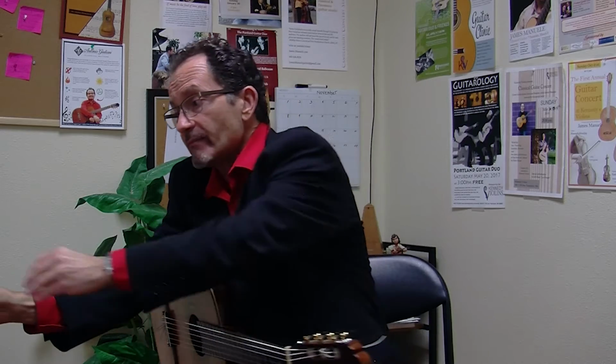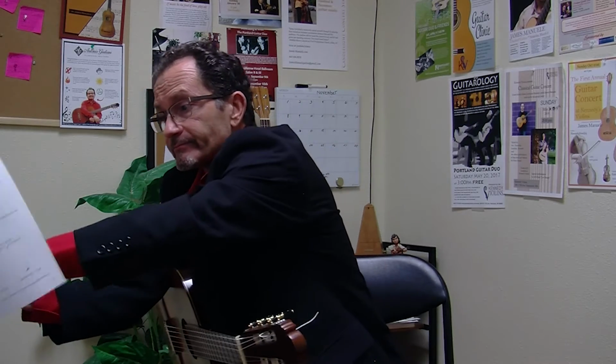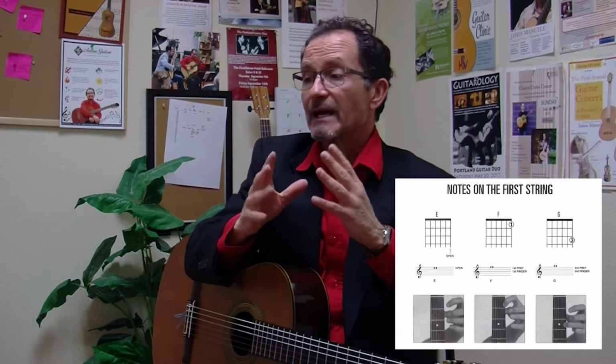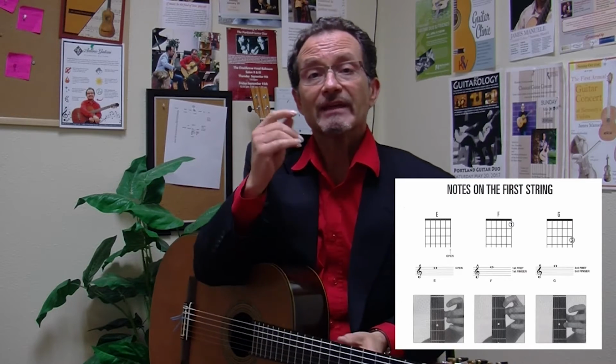Okay, now as we continue through the Hal Leonard book, we'll be turning to page number 6. If you look on top of page number 6, it will tell you 3 different types of charts. The E string.